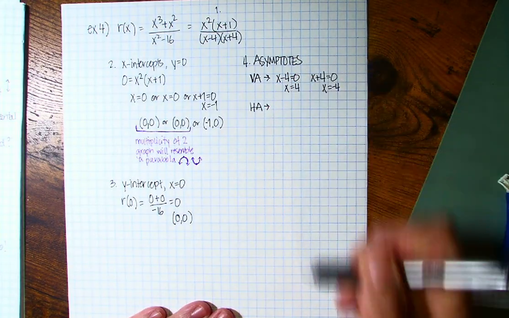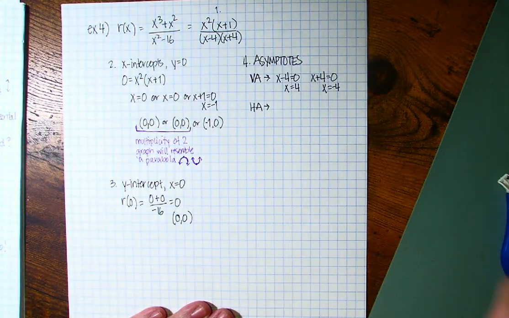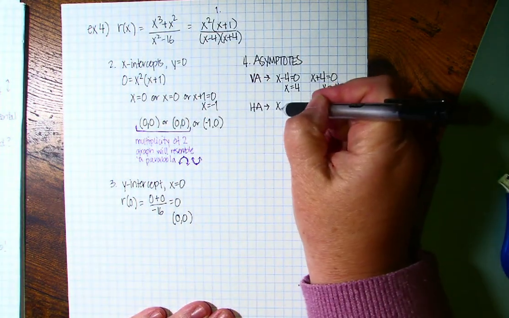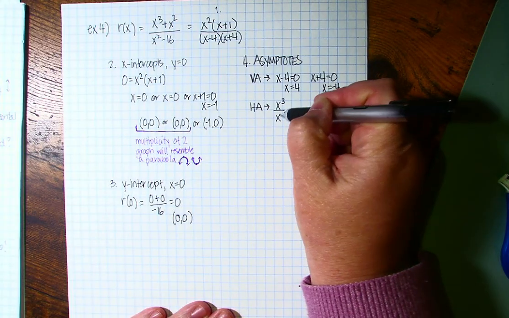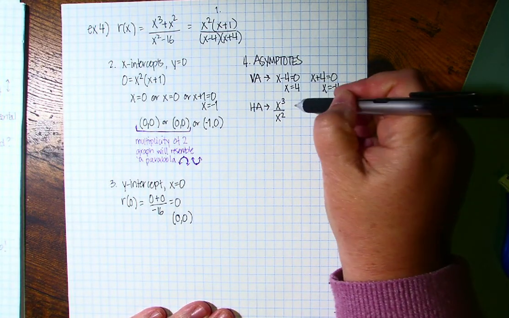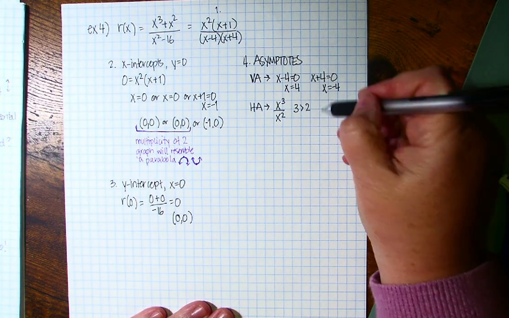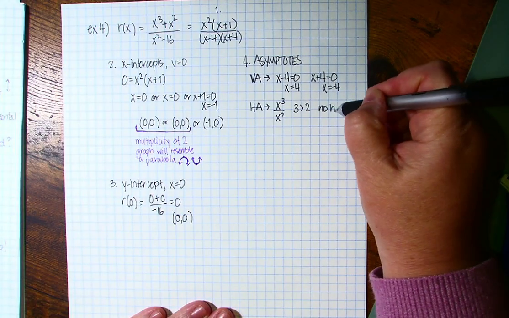Horizontal asymptotes are identified by looking at the first term. So I'm going to look at x to the third over x squared. Notice that 3 is greater than 2. This means that there is no horizontal asymptote.